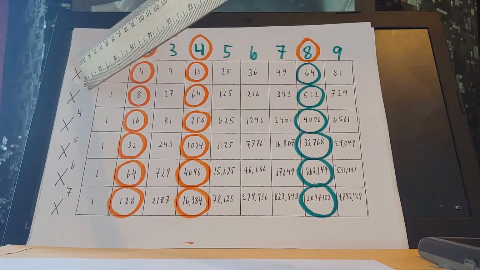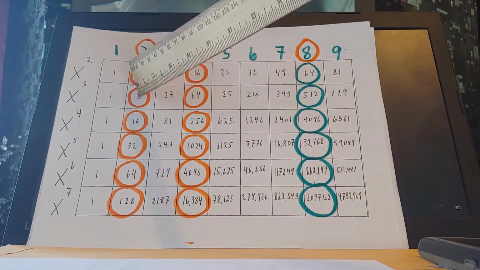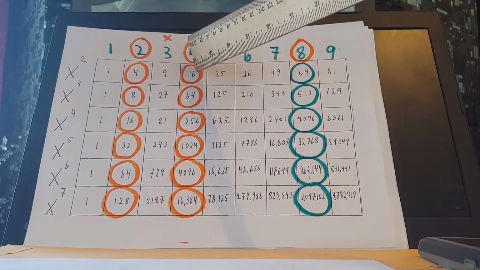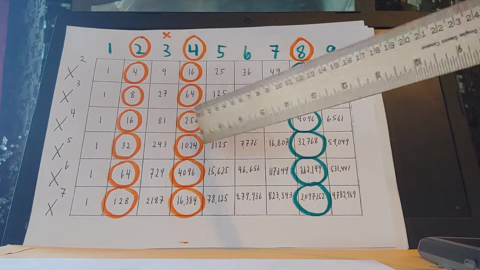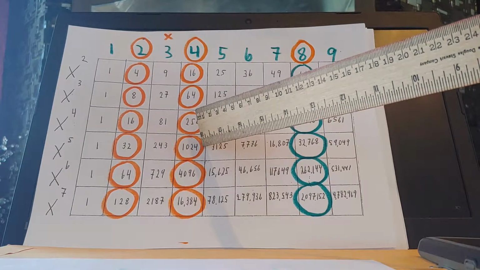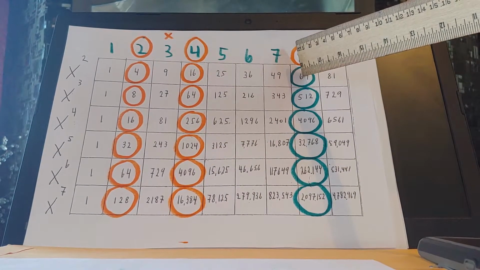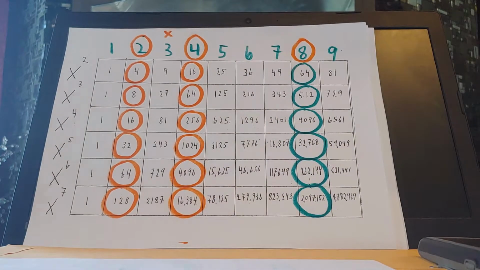So x squared times x to the third is x to the 5th. 2 squared times 2 to the third is 2 to the 5th. 4 squared times 4 to the third is 4 to the 5th, 1024. 16 times 64 is 1024. So 64 times 512 will be 32,768.